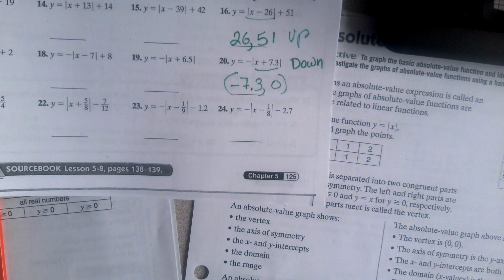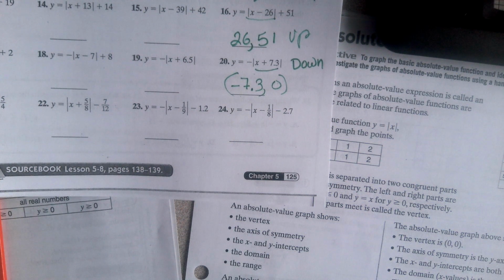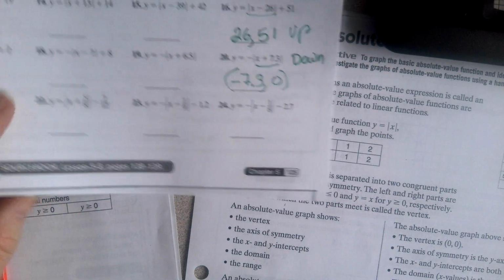Where is, I need to see what time it is, because we might not get as much done as I wanted to. Ugh, we're not going to get to the other side. All right.